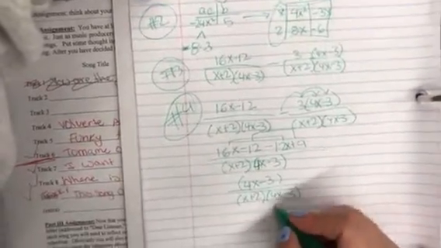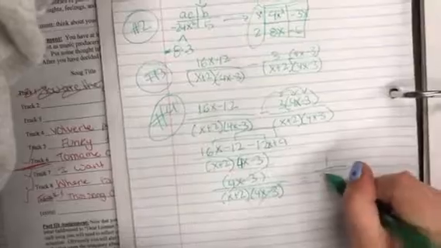So what we can cancel out is 4x minus 3. Cancel that out. And now we are going to have 1 over x plus 2. And that is your answer.